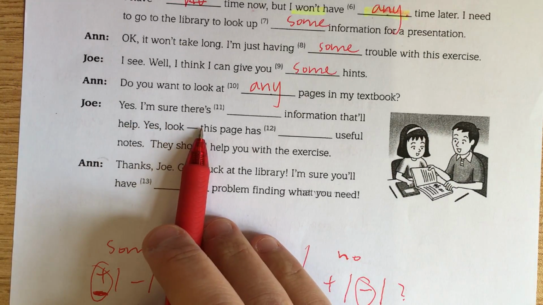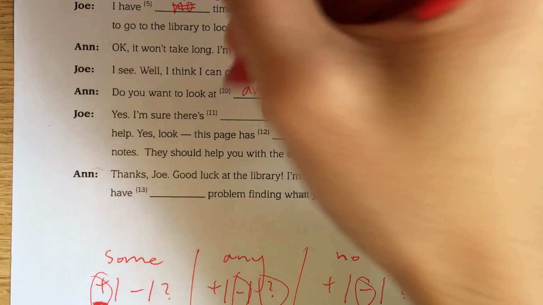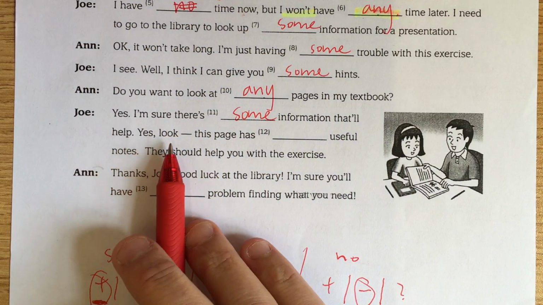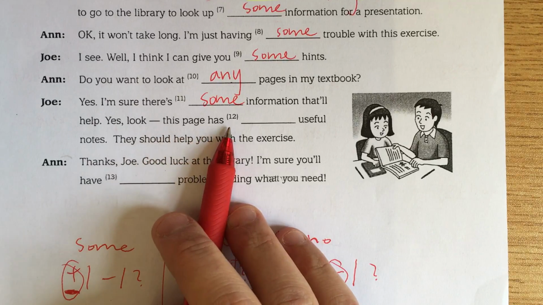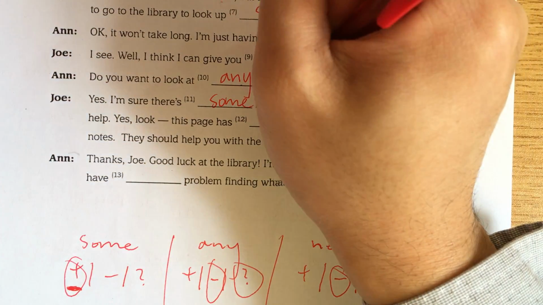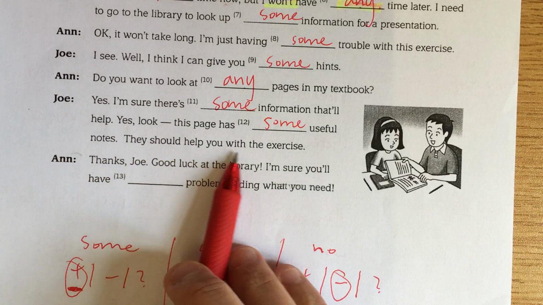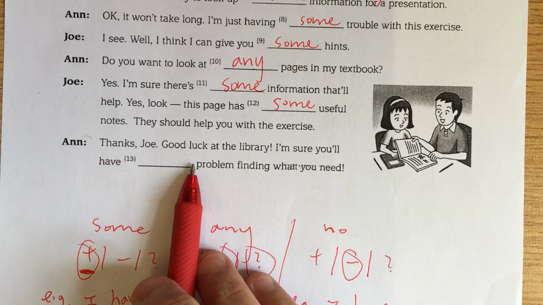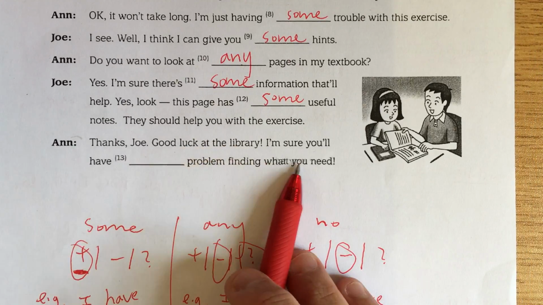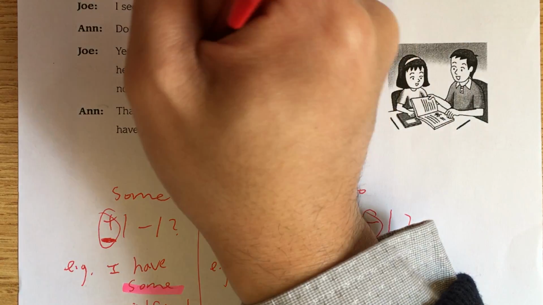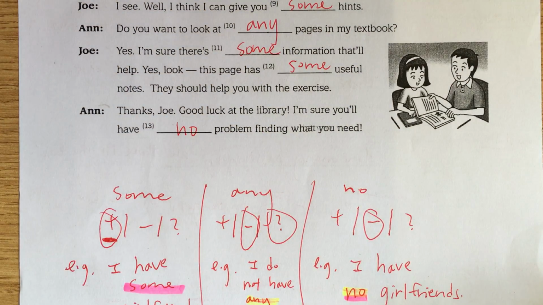Yes, I'm sure there's some information that will help. Yes, look, this page has some useful notes. They should help you with the exercise. Thanks, Joe. Good luck at the library. I'm sure you will have no problem finding what you need. Okay?